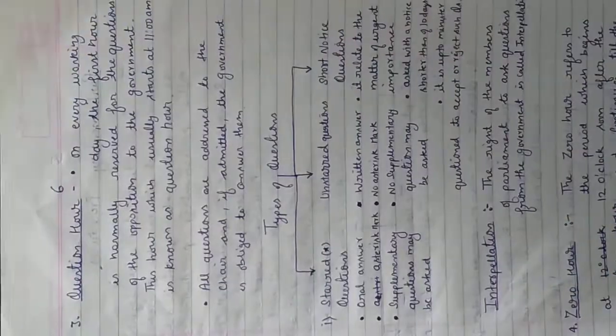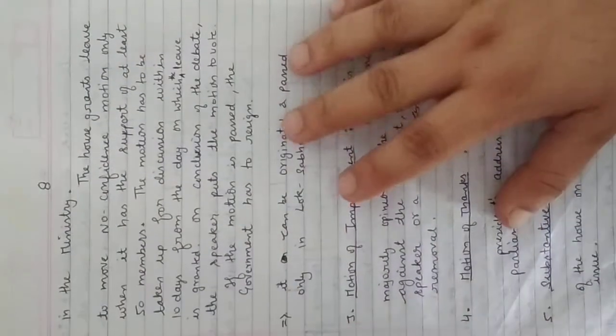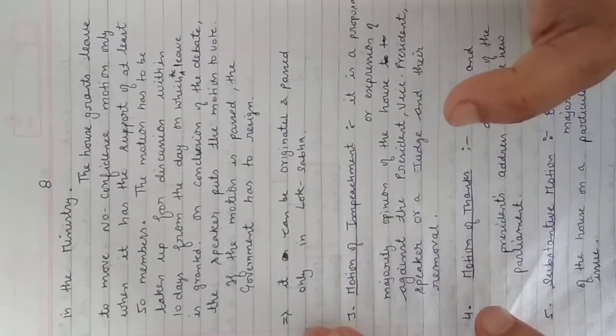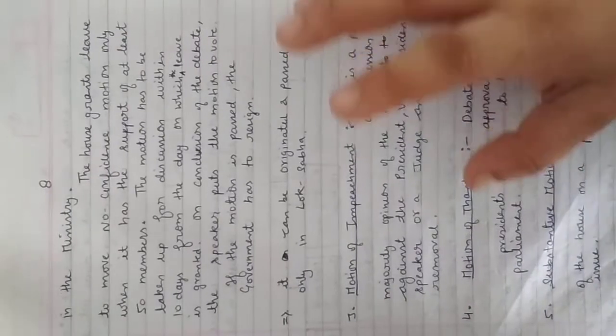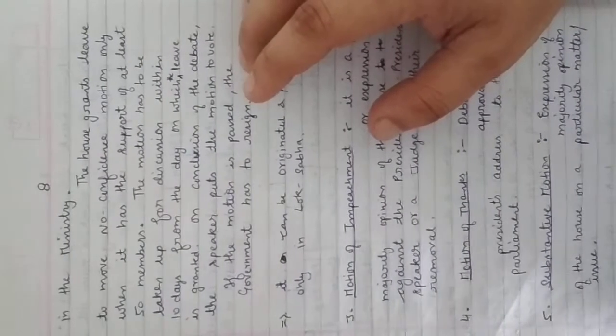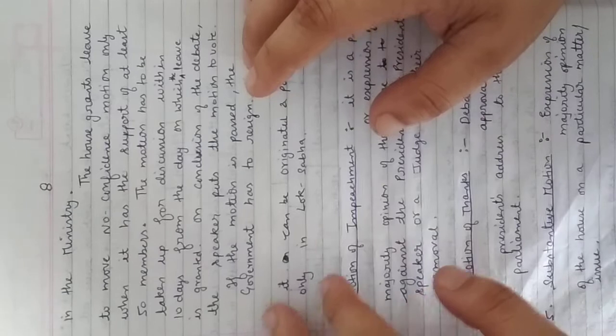Now, what is no confidence motion? Confidence motion and no confidence motion. Confidence means a motion expressing your confidence, your belief in the government. And no confidence motion is a motion expressing your disbelief in the government, when you believe that government is incompetent or not functioning well. Then you may go against the government and put forward a no confidence motion.